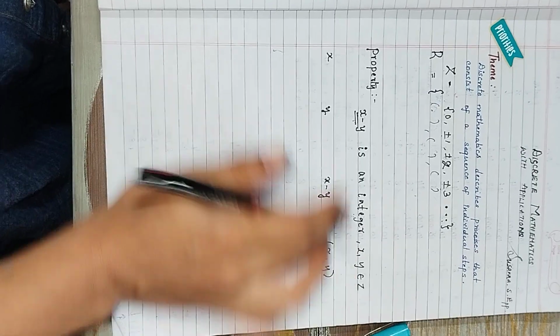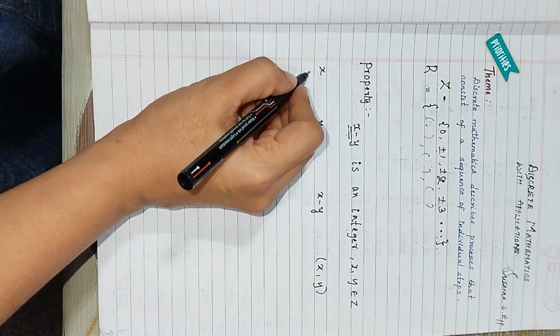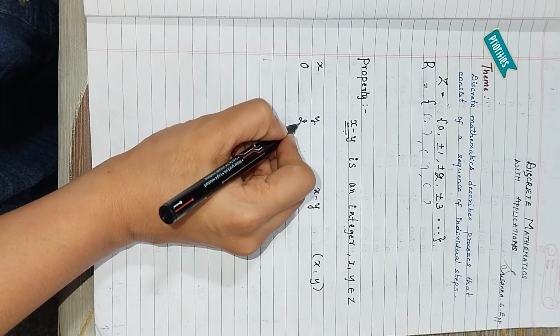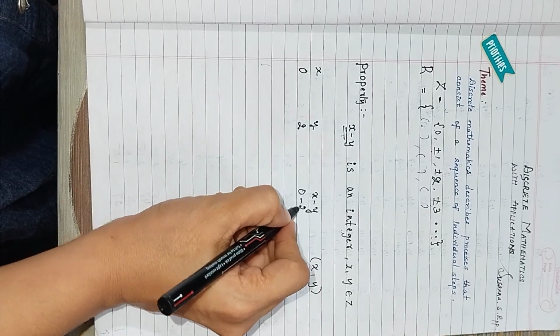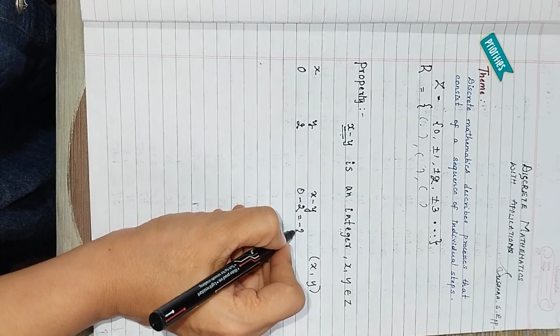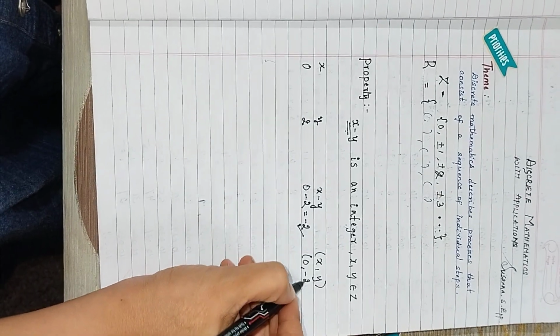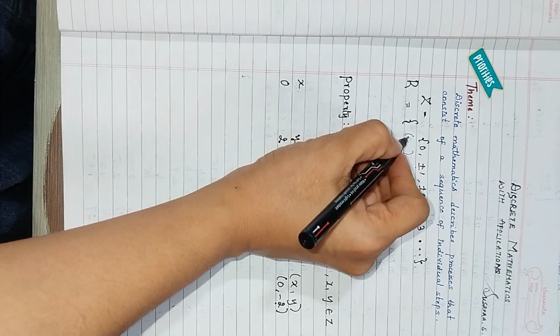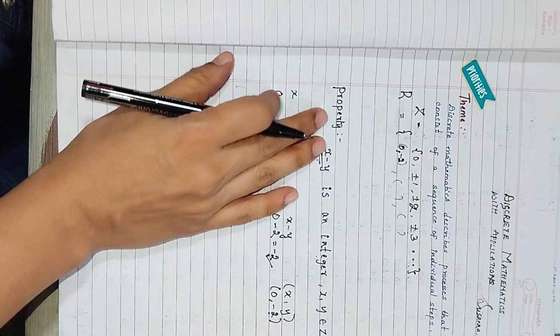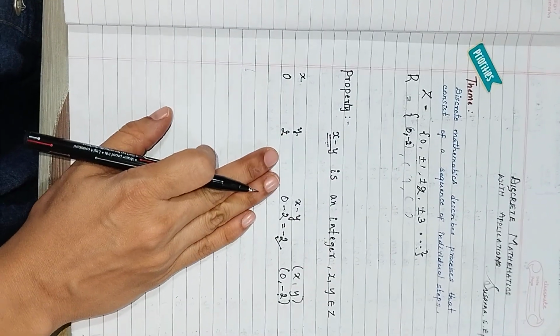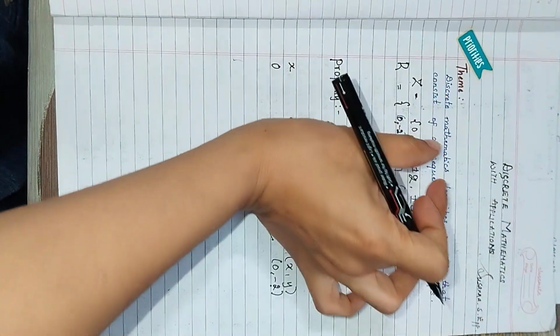So let us take any integers. Example, let us take 0 and 2. So 0 minus 2 is minus 2, and this is also an integer, right? Therefore the pair 0 comma 2 belongs to the relation. If this property is satisfied, I can write this pair here.